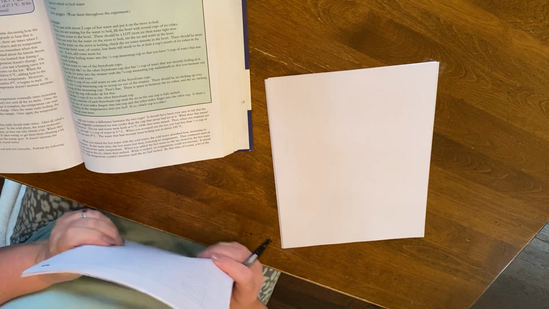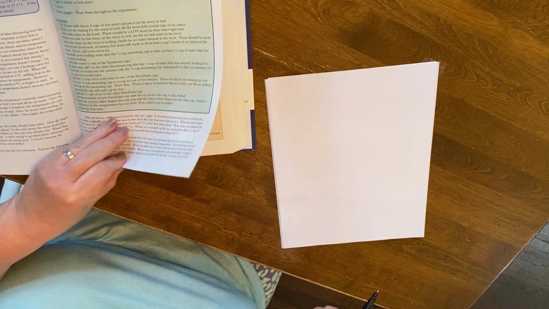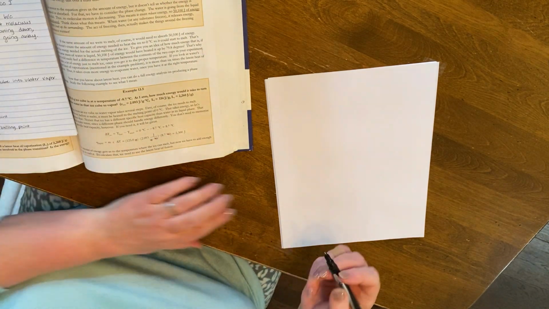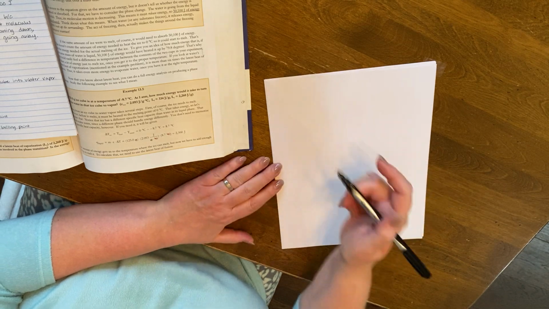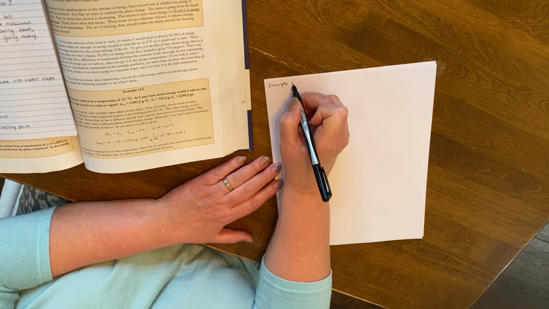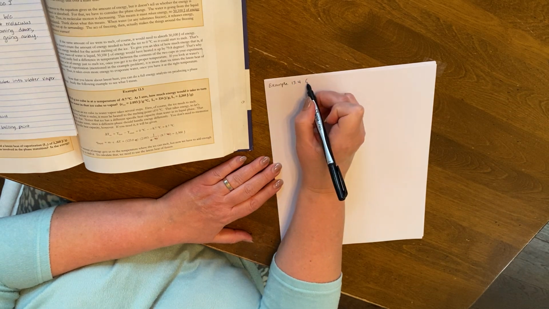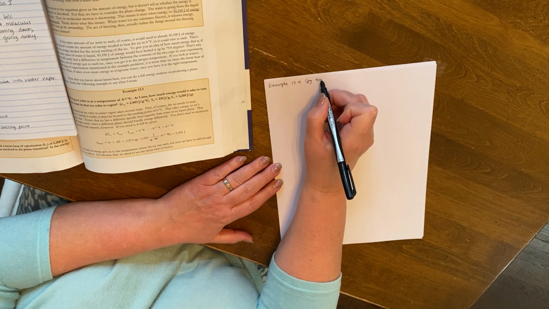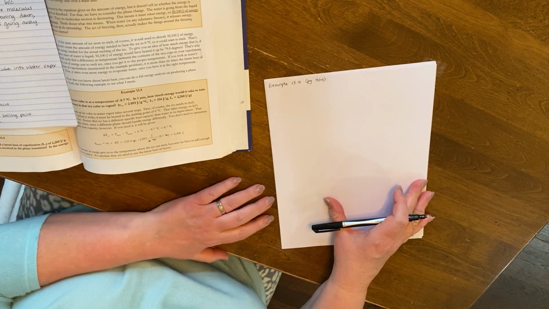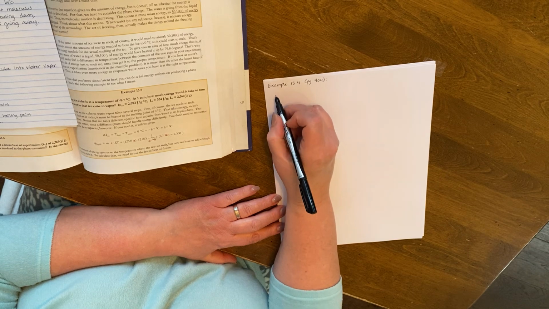Okay, so let's look at example 13.4. I'm on page 404. We're told water. So we're dealing with water.